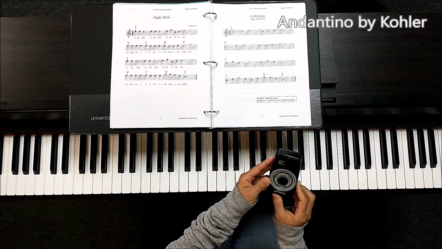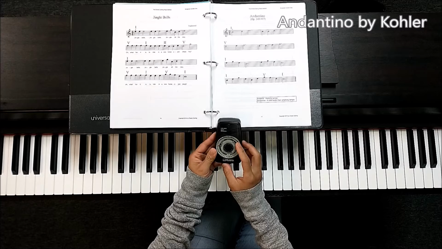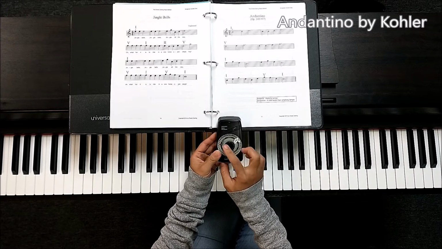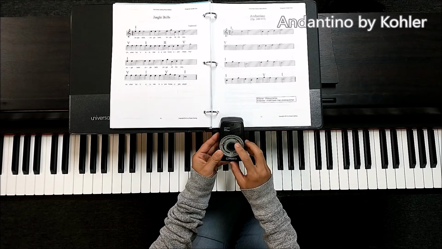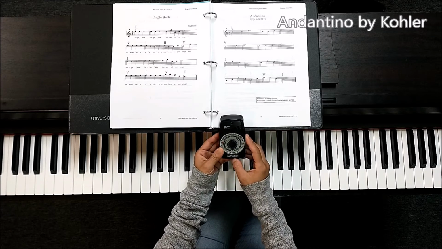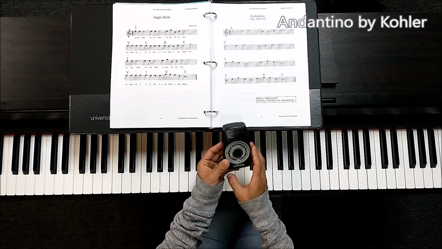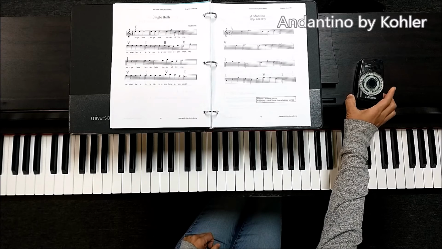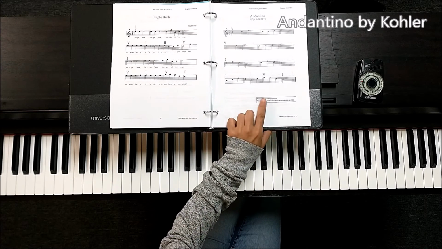On the metronome, Andante is 76 to 108. 108 is a little too fast for Andante, I think. But it's how you feel. Sometimes you walk fast when you're excited, and sometimes you walk slow. So it's not a defined tempo.